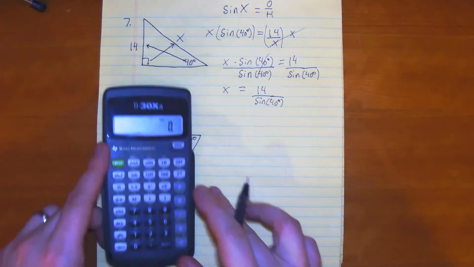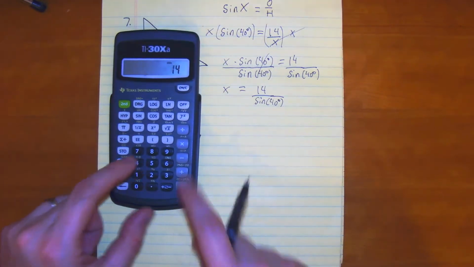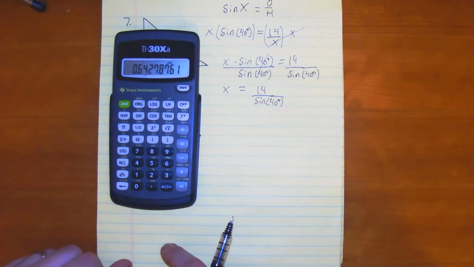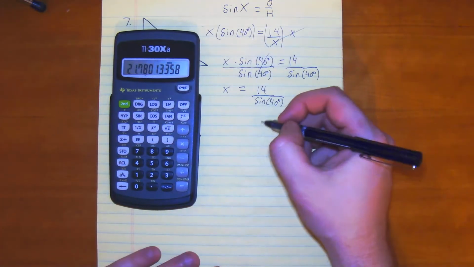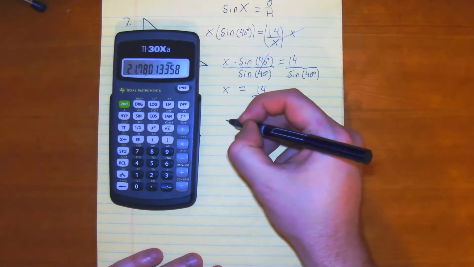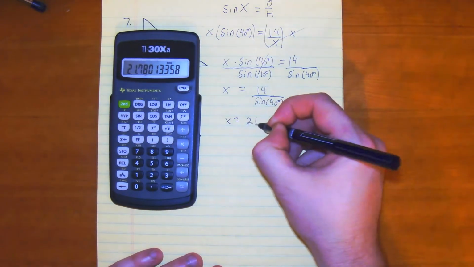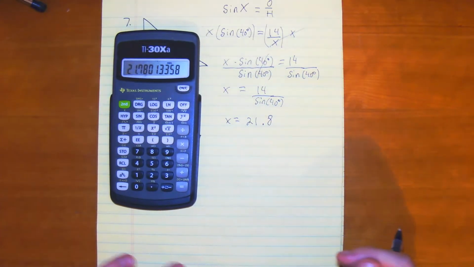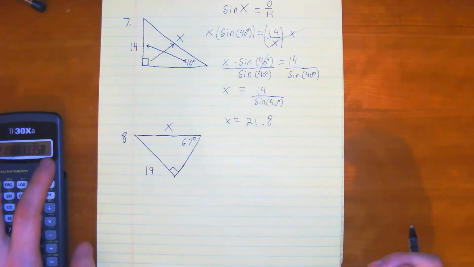Alright, in your calculator, what you would do is 14 divided by 40 sine equals. So here you would get the 7 will round up, so we get x is equal to 21.8. So we have x for number 7 will be 21.8.